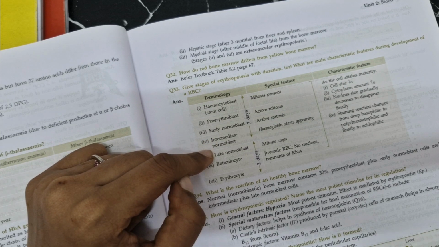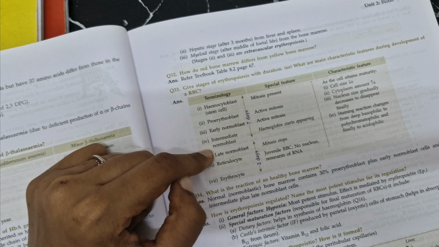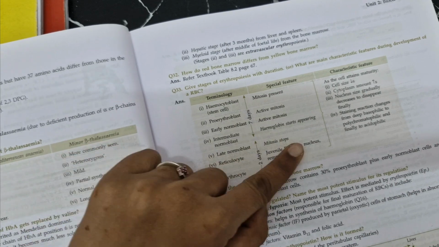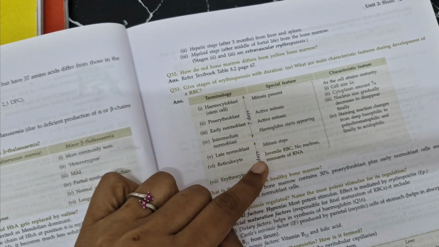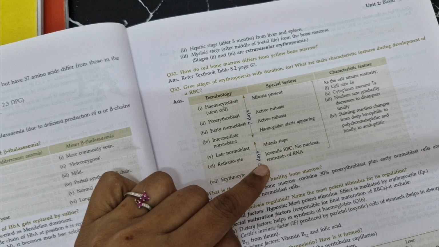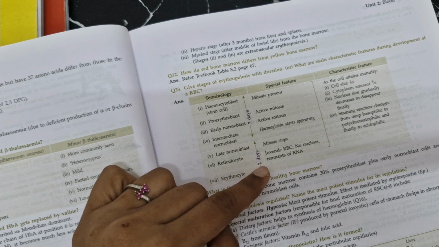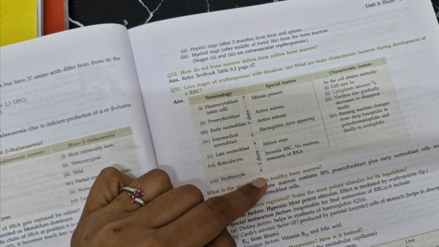In intermediate normoblast, hemoglobin starts appearing. In late normoblast, mitosis will stop. Reticulocytes are juvenile RBCs. No nucleus will be there. Remnant of RNA will be there.